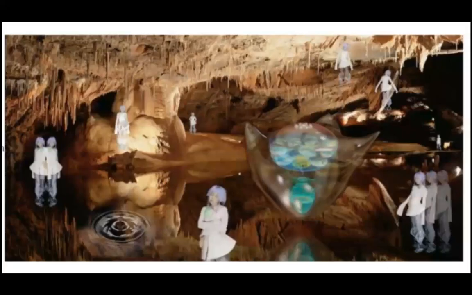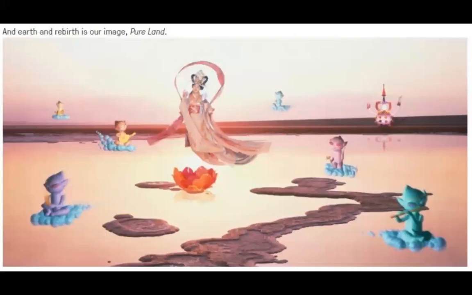These are all her. She's using herself as her model, just like another photographer we're going to look at in our contemporary unit. And then here we have water and dissolution. And then our image, Pure Land, represents earth and rebirth. That's what she's depicting. It's almost like we're emerging out of the water.